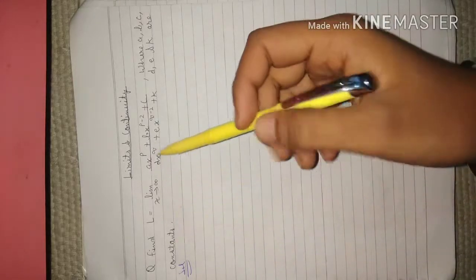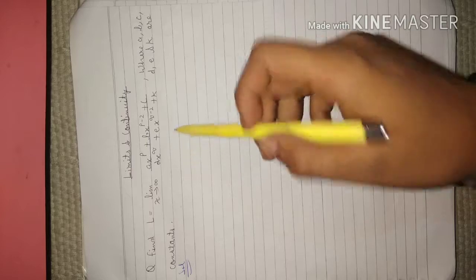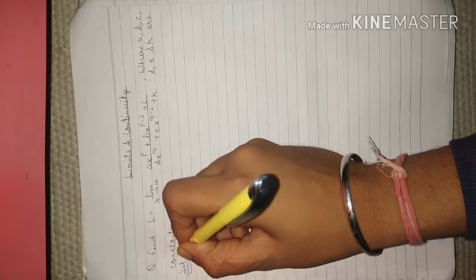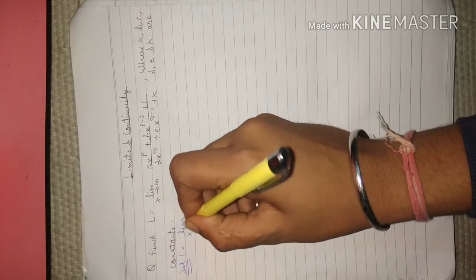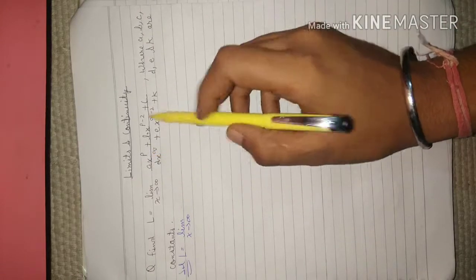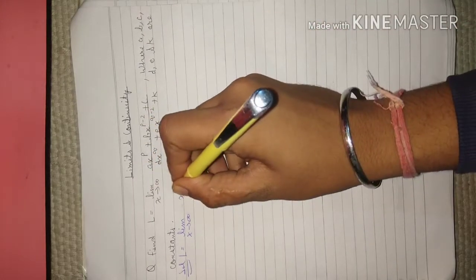As I told in my concept video, when the limit tends to infinity, we take the highest power of x in common. So we do it. Limit x tends to infinity. Here the highest power of x is x raised to power p, therefore we take it common from the numerator.